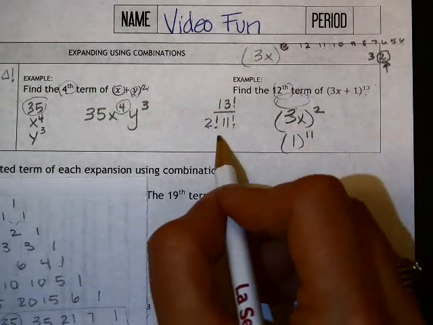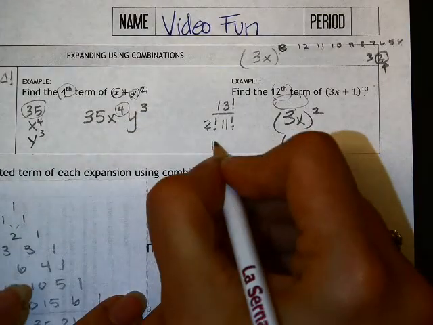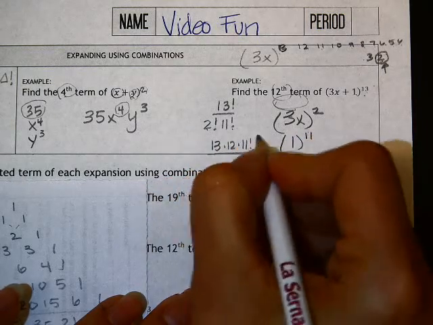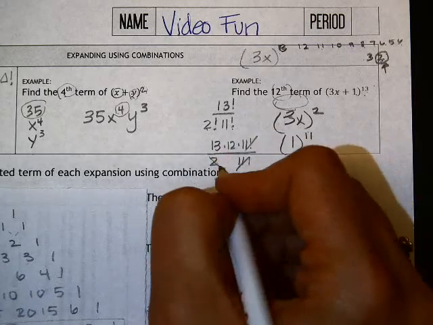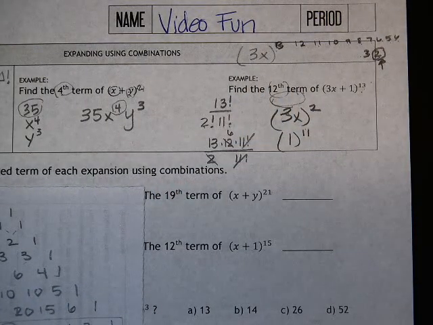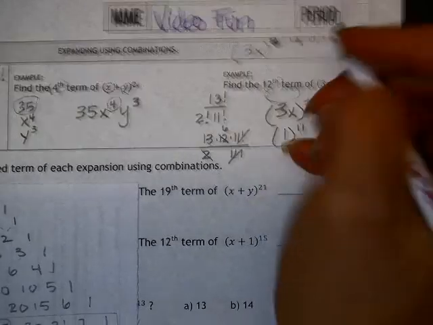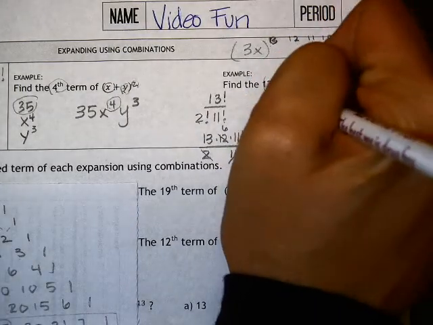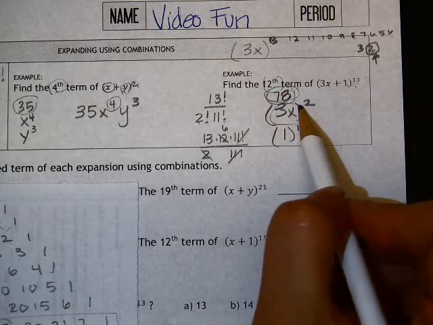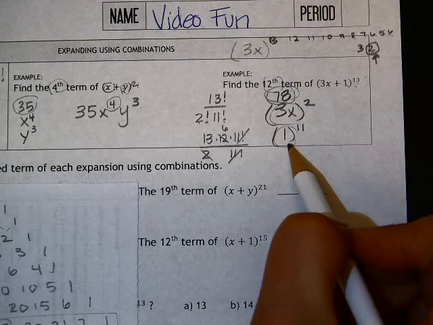So I do end up getting, let's see, 13 times 12 times 11 factorial over 11 factorial. Those nicely go away, and then that's 2, which reduces to, it's really 13 times 6. So 78 is the number. So I have my coefficient, I have this that needs to be squared, and then this that needs to be to the 11th power.